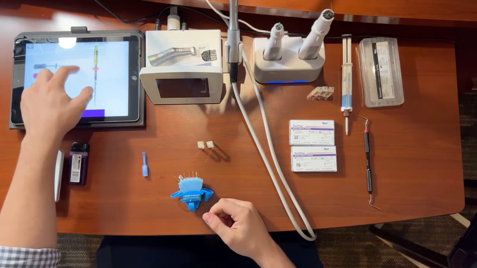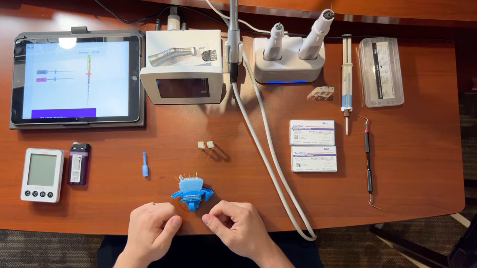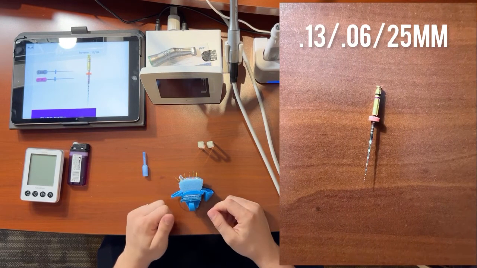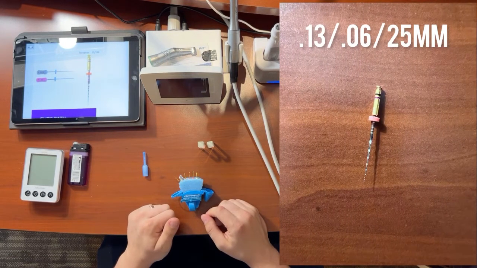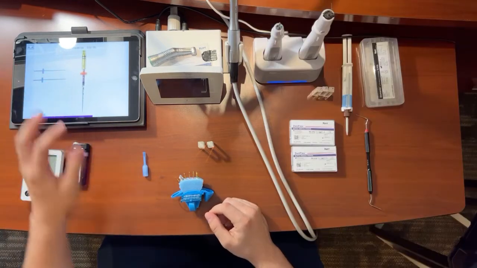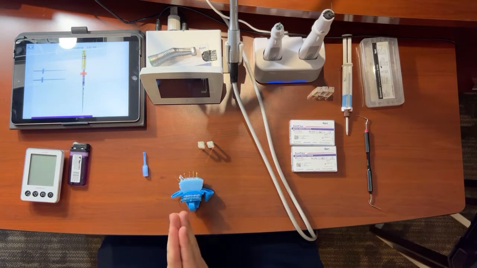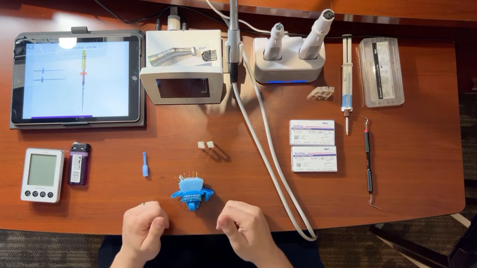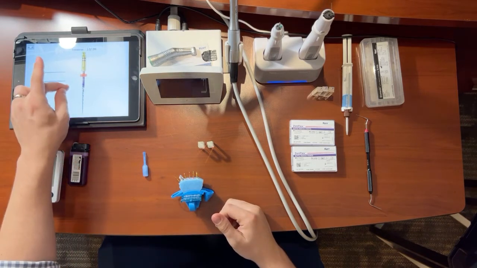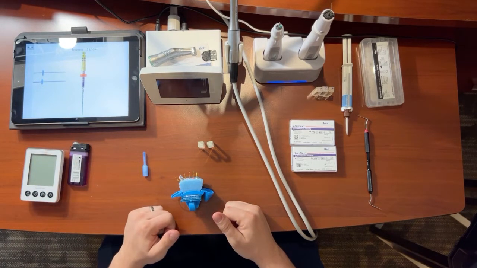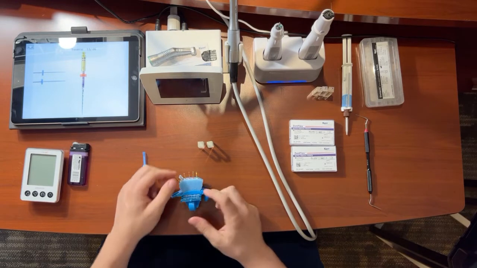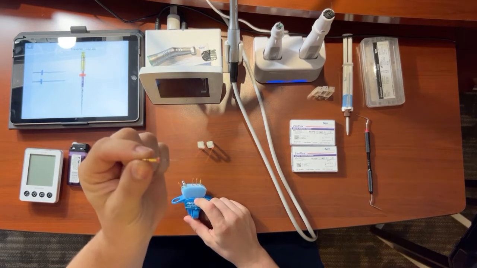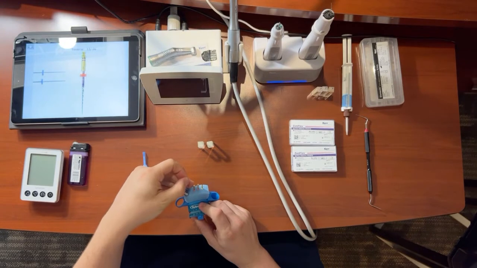Next you'll move into your 1306 or 1806 glide path file, depending on whether the canal is super tight or super large, but typically I recommend going with this 1306 Traverse glide path file. It looks like this right here, and I'll walk you through all these steps in just a moment live.